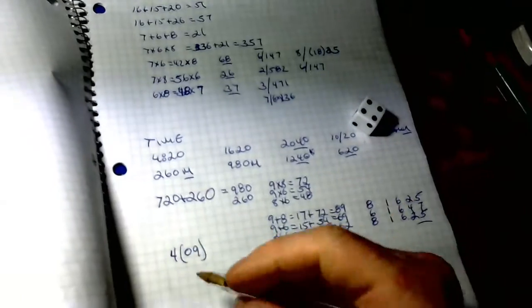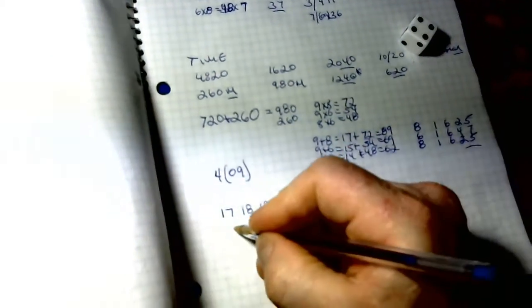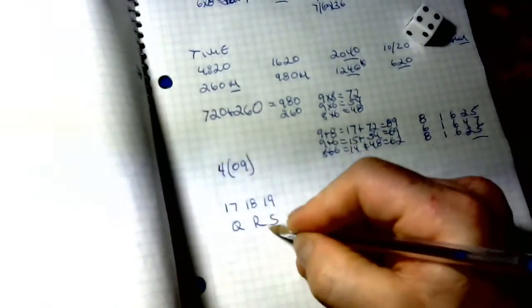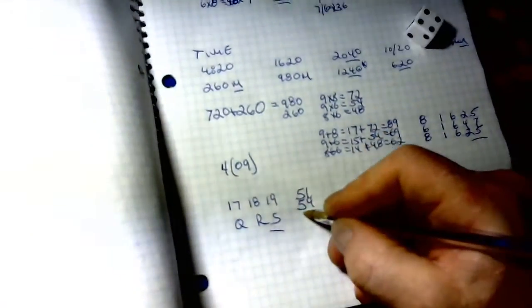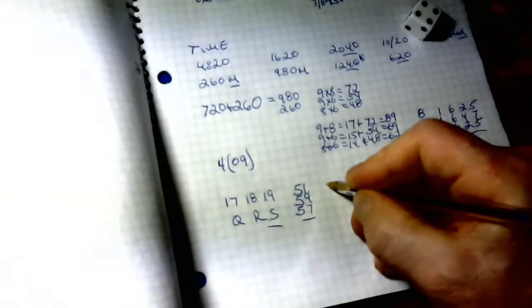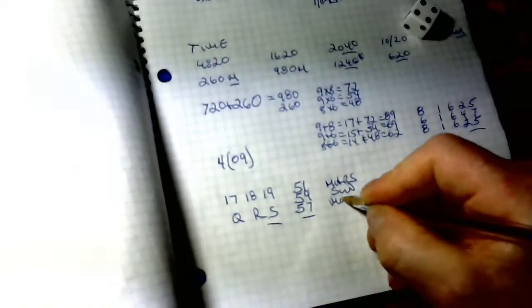The French tell us this. 17, 18, and 19. Q, R, S all go together and equal to 54, equal to 51, and equal to 57. This will be Mars. This will be the sun, and this will be the moon.